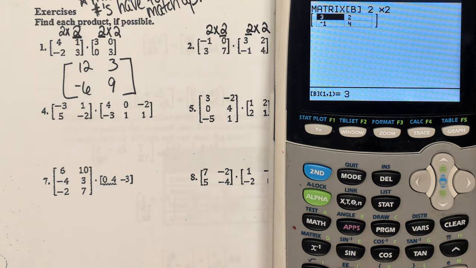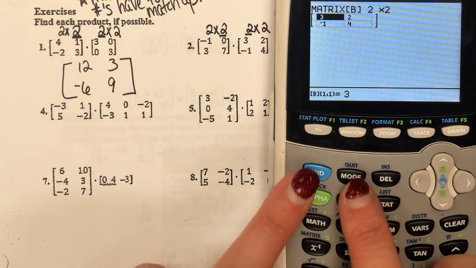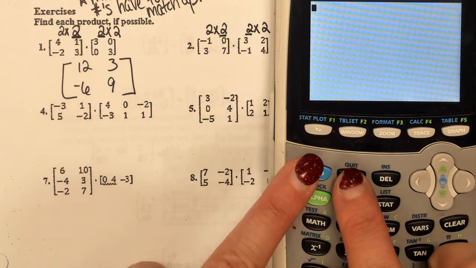Y'all okay? Anybody need a second? Alright, your calculator's in edit mode. You have to get it out of edit mode. How do you do that? Second, quit. There you go.